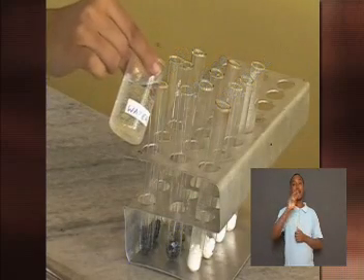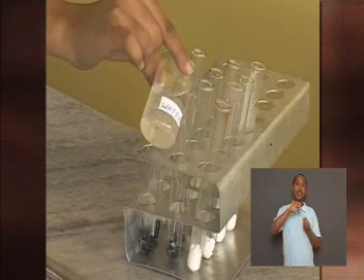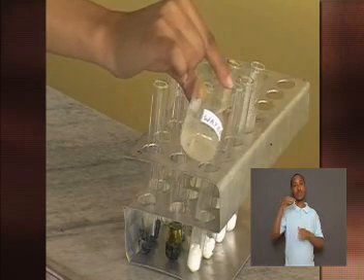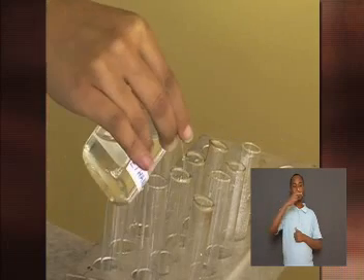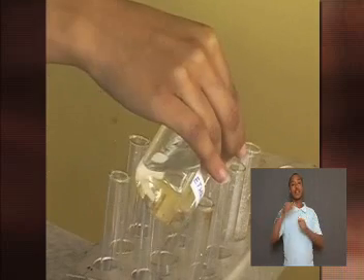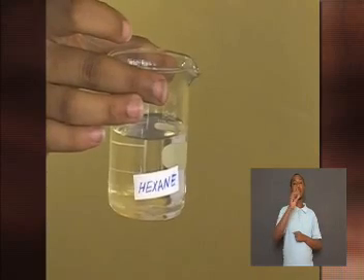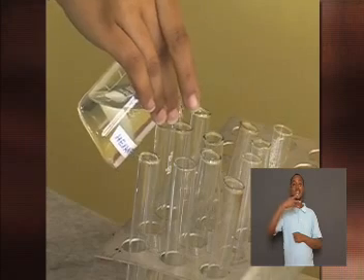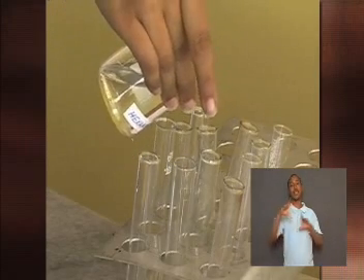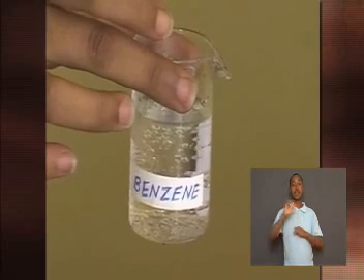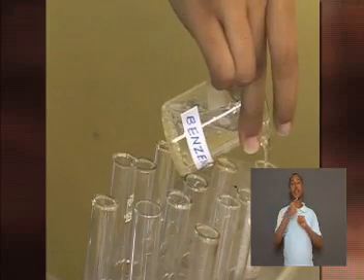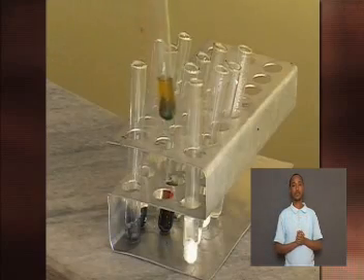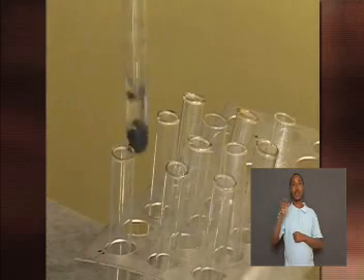10 milliliters of water are then added to the first test tube in each set. 10 milliliters of ethanol to the second test tube in each set. 10 milliliters of hexane to the third test tube in each set. And finally, 10 milliliters of benzene to the fourth test tube in each set. All of the test tubes are then shaken and observed.